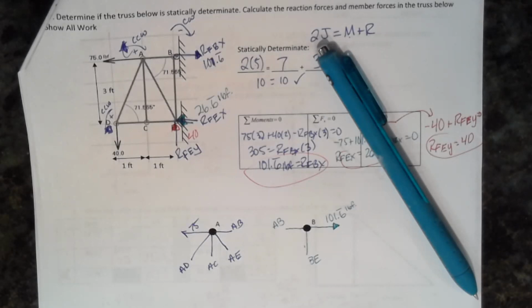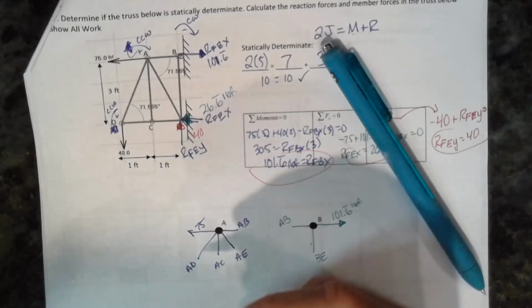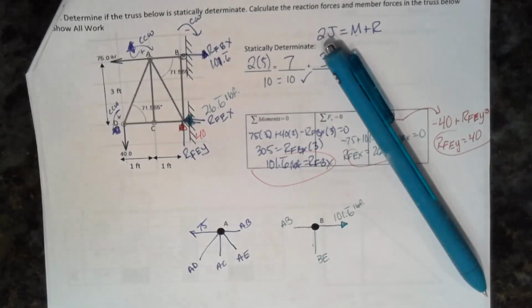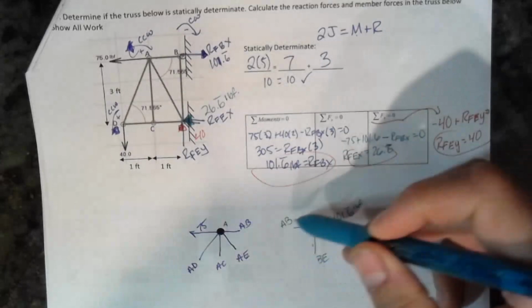what colors do I have? What color is this? I think that's black. Use one of my kids' pencils here. We've got coming down 40, we've got CD, and we've got AD. Now we need to figure out all those members, all 1, 2, 3, 4, 5, 6 members. So we always start at the easiest one, and in that case, it's going to be B. It only has 3 things, and we know one of them.